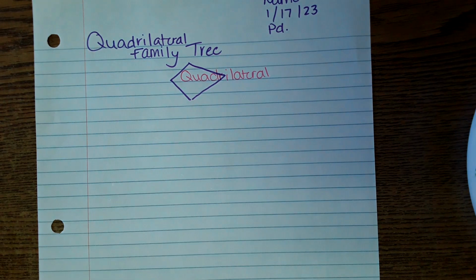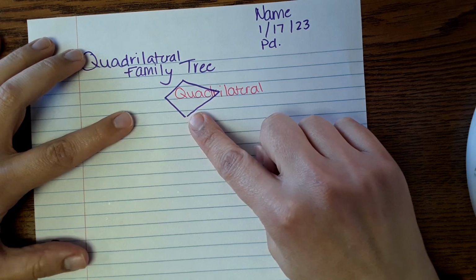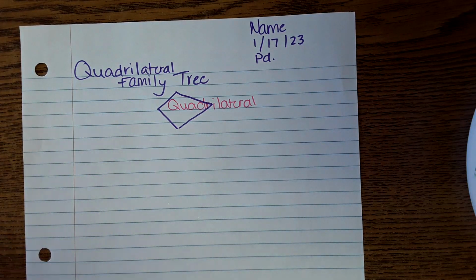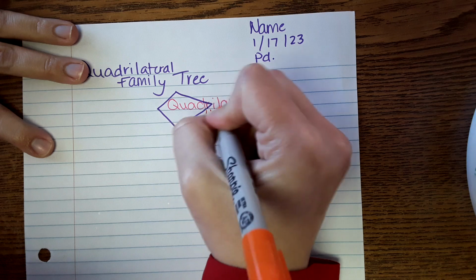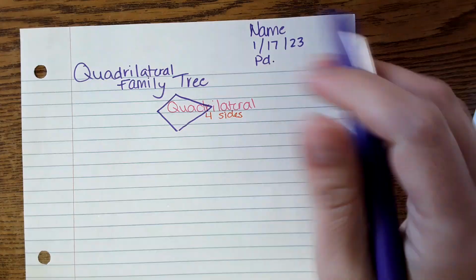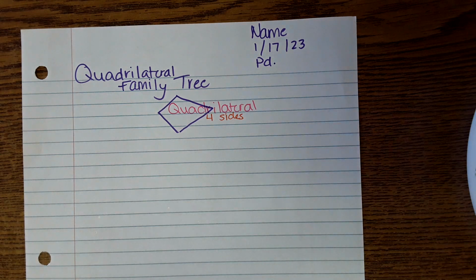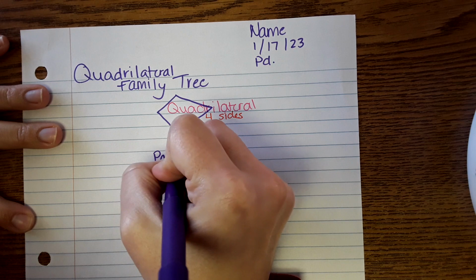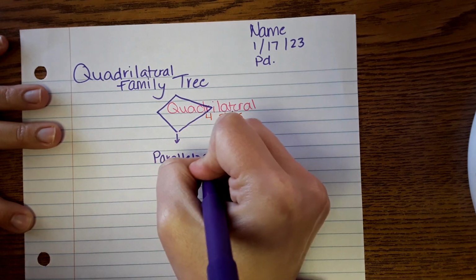Okay, quadrilateral family tree. You should have drawn a quadrilateral at the top. Notice that this is just a random four-sided shape. So quadrilateral, by definition, is any shape with four sides. And then quadrilateral had a baby named Parallelogram. And this is what we focused on last week.